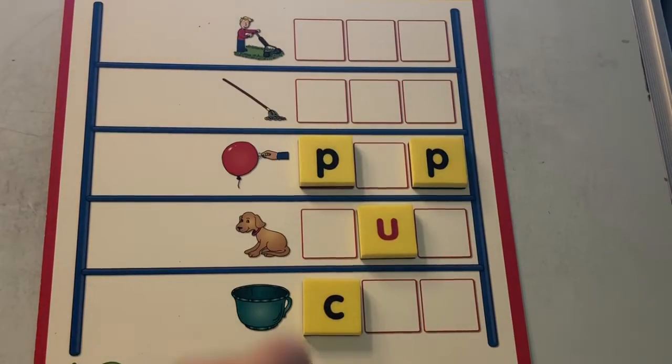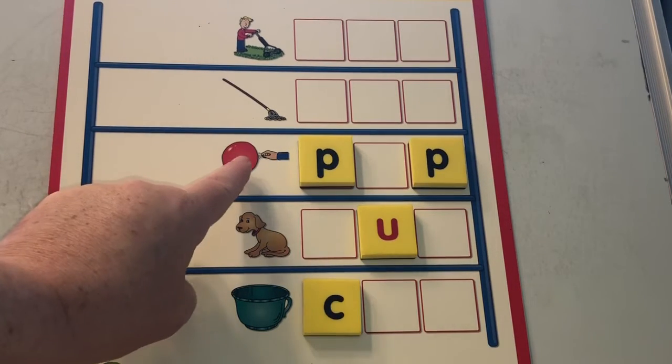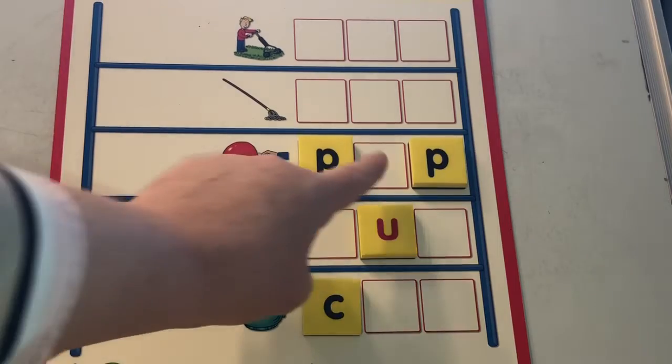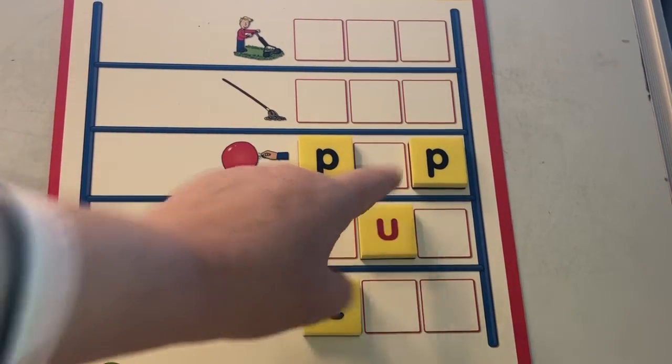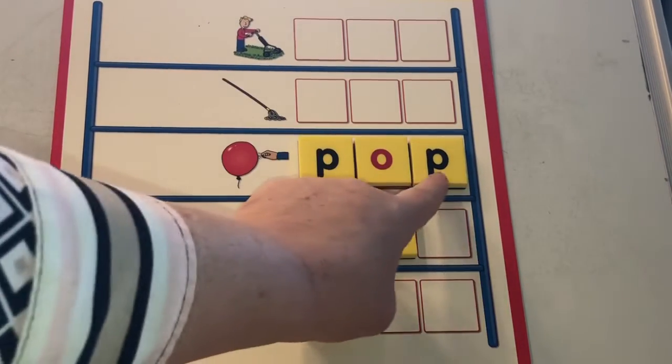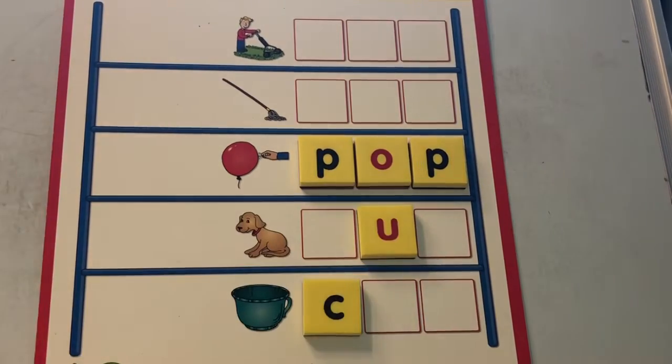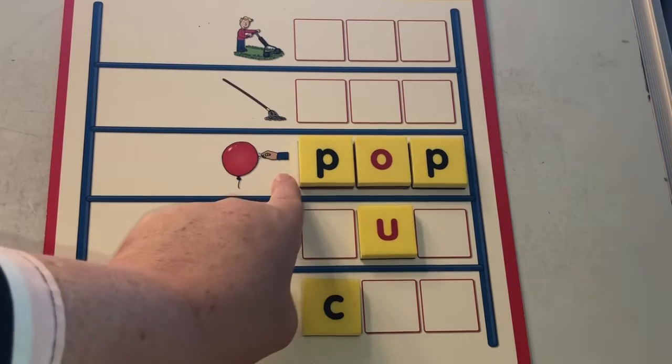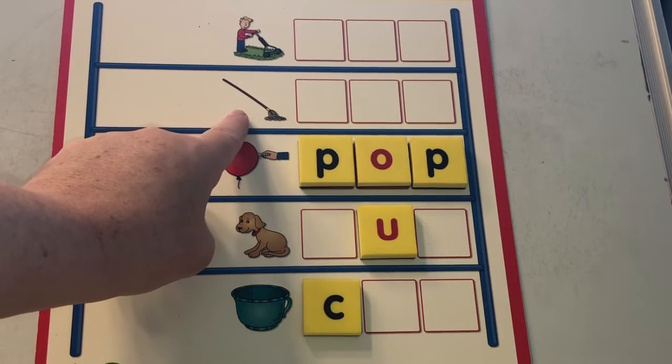So that tells me just the middle vowel needs to change. Pup to pop. What letter? O, p, op, pop.